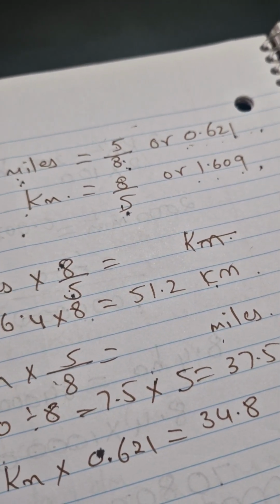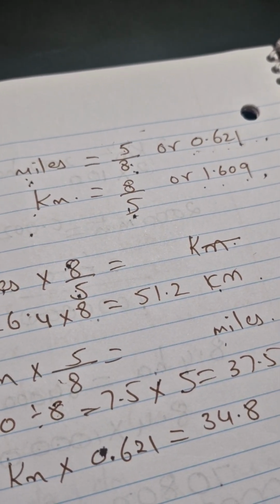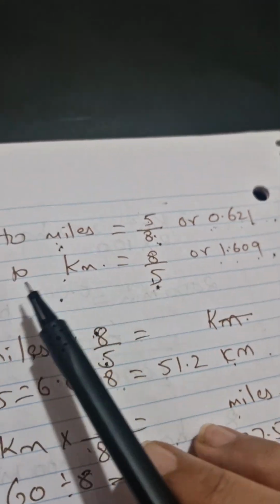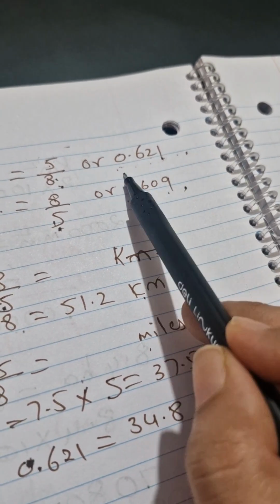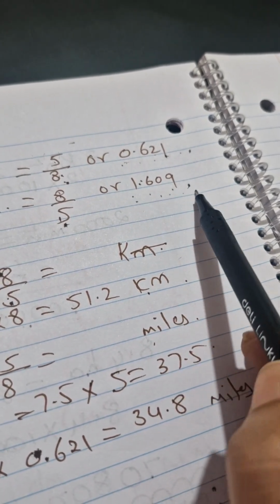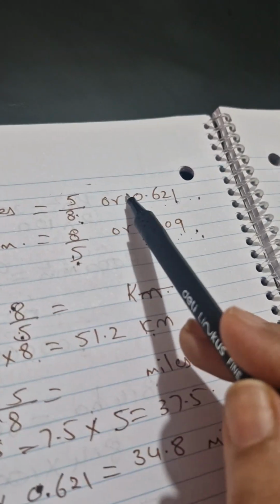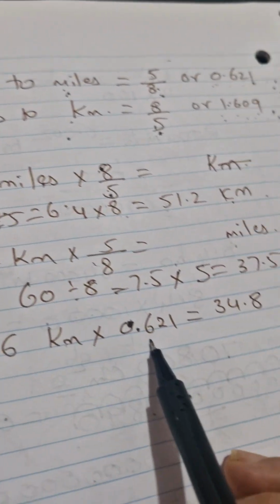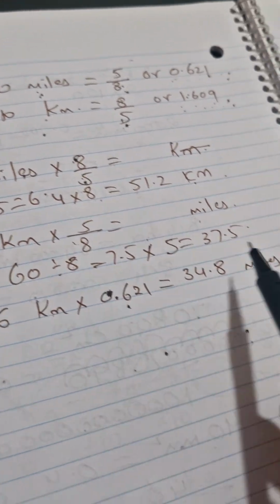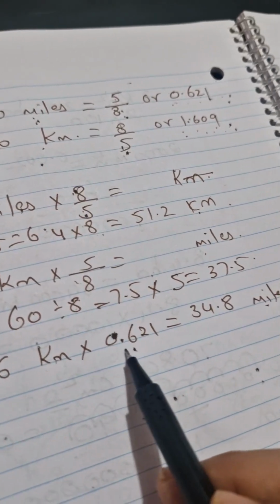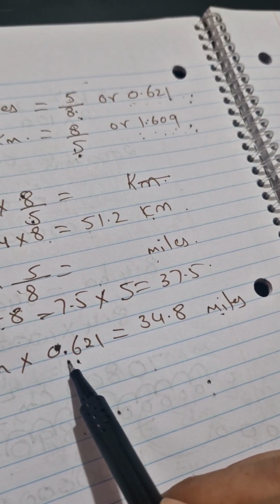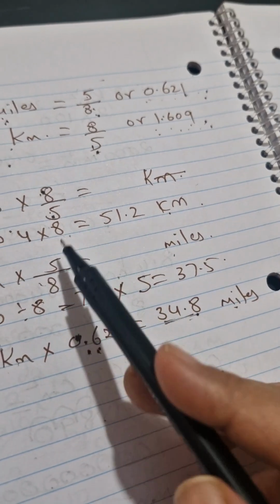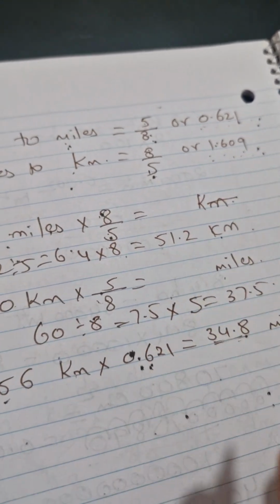Some of your questions say use decimal. So just remember that when you are converting from miles to kilometer, your decimal number is 1.609, or kilometer to miles you will use 0.621. So straight you multiply with the given decimal. If you are converting from kilometer to miles, simply multiply 56 with 0.621. Then also you will get the same answer. Either you use this or you use fraction, your answer will remain the same.